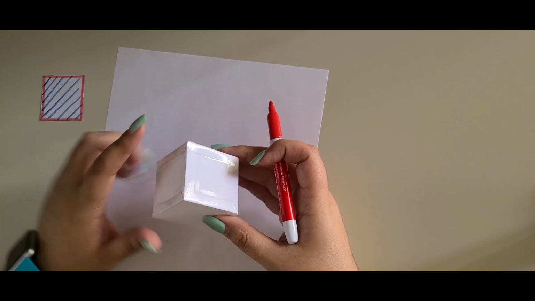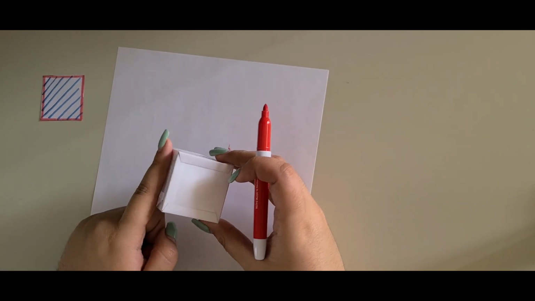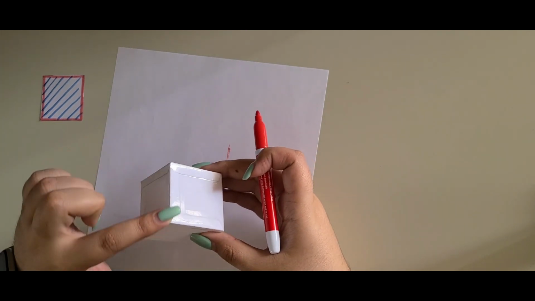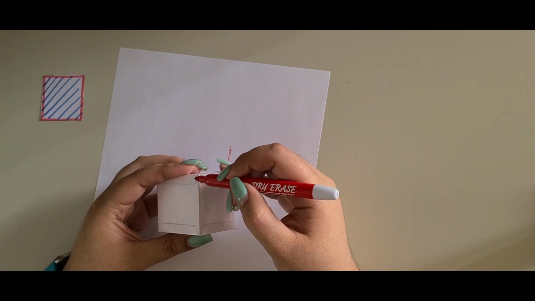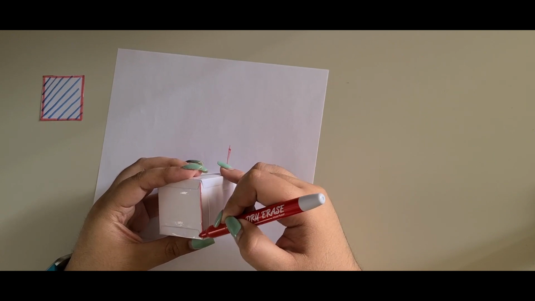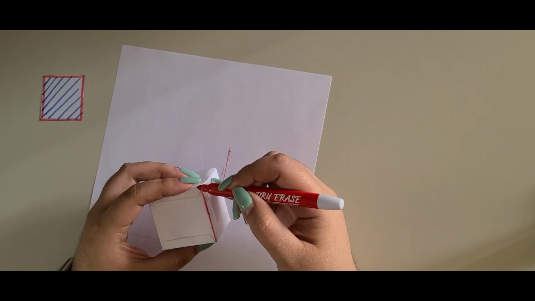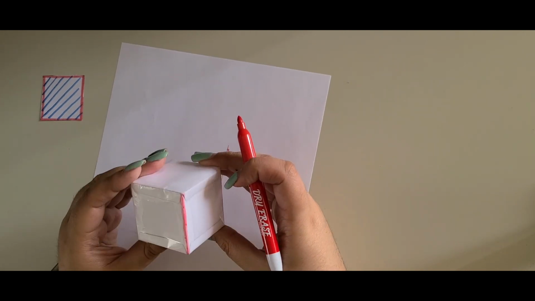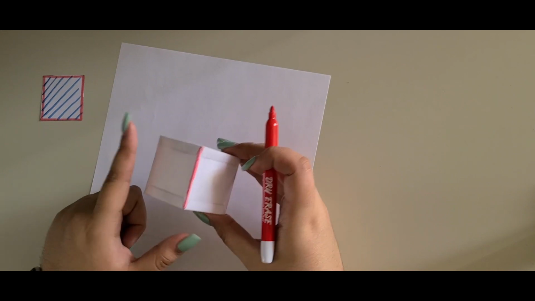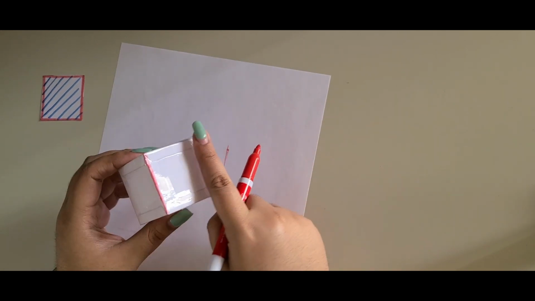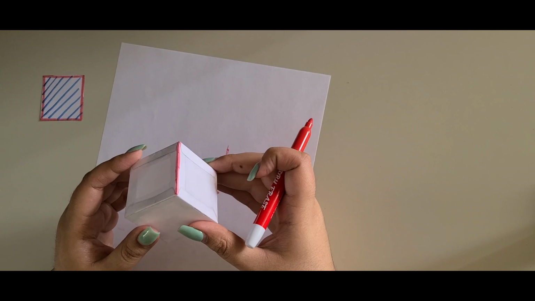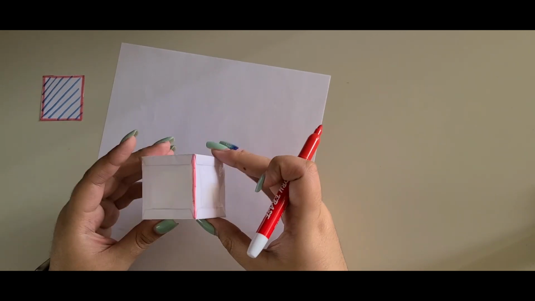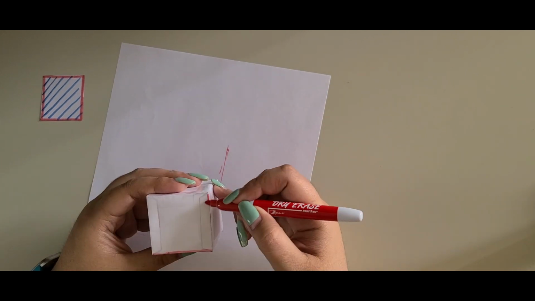An edge on a cube will be wherever two square faces meet. So this right here will be the edge of our cube. And we'll just color it in. Now we have 1 edge. Keep in mind that this 1 edge counts for this face as well as this face because they meet at this edge. And we will continue doing this for all of the other edges.